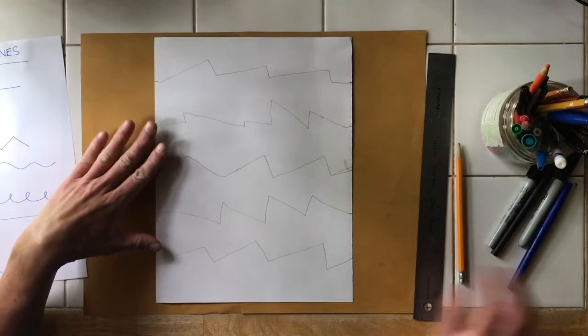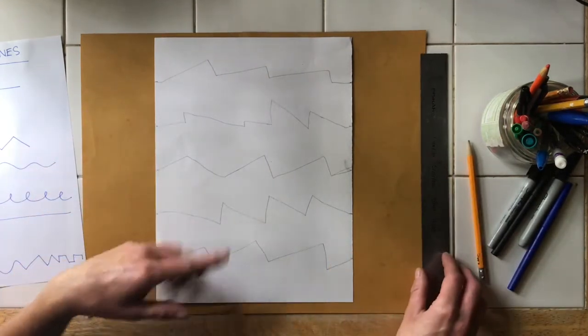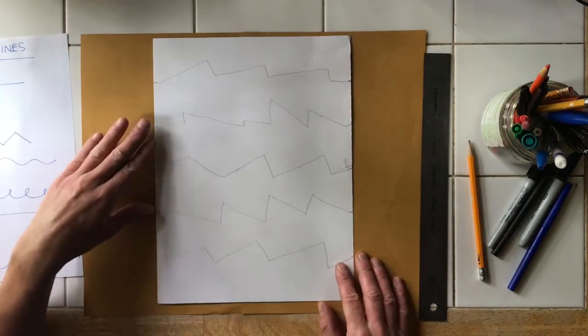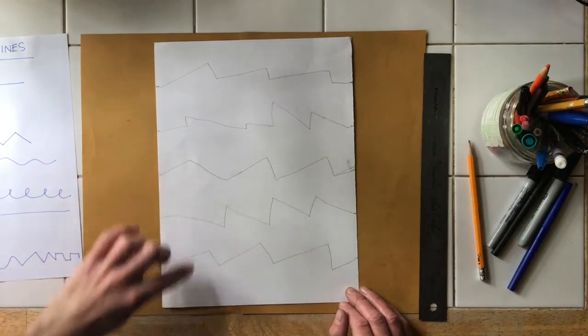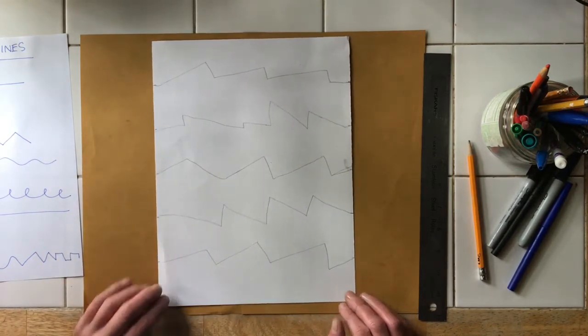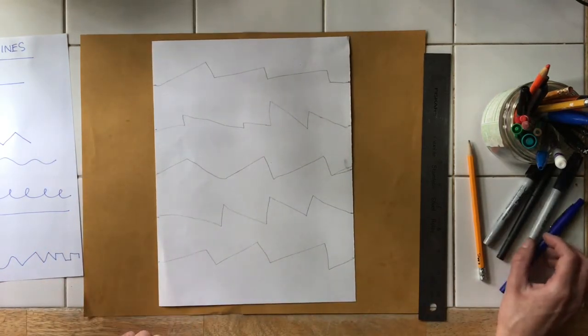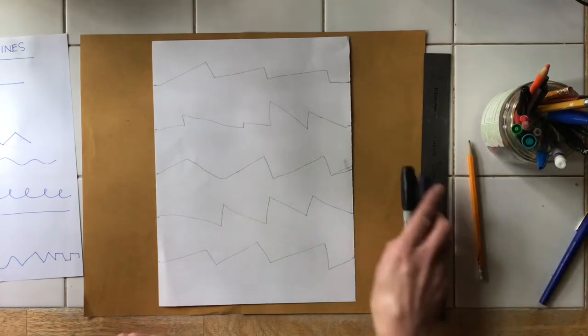You're welcome to use your ruler for drawing the lines, especially if you want to draw straight lines, but you don't have to. Now that my lines are finished, I should have 1, 2, 3, 4, 5, 6 spaces in between each of my lines. 6 spaces.